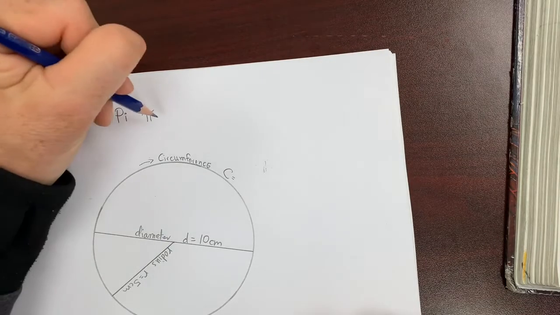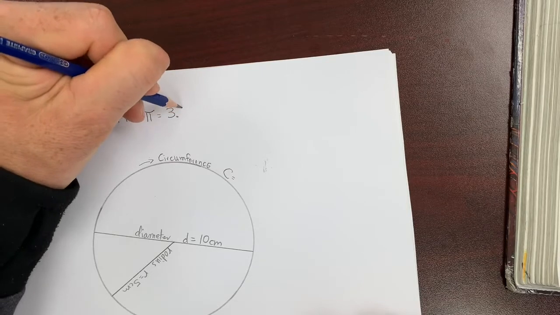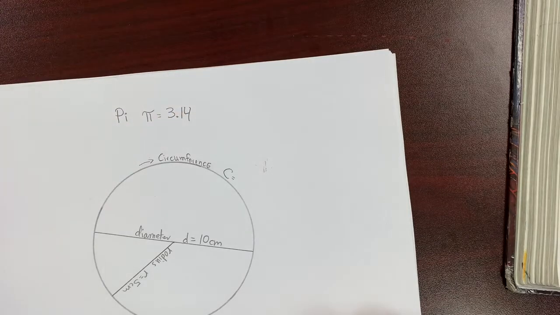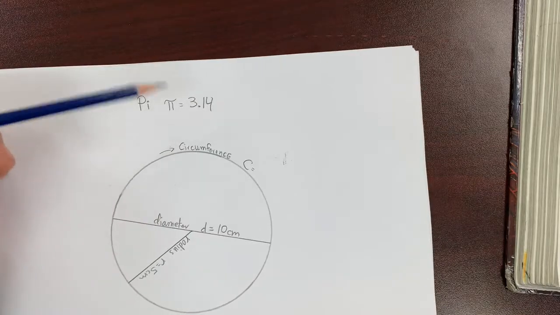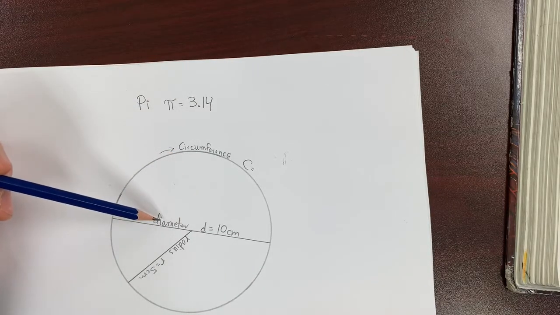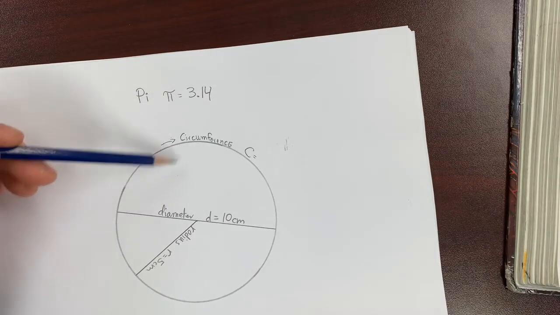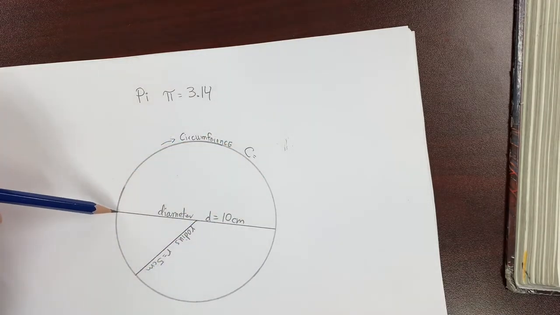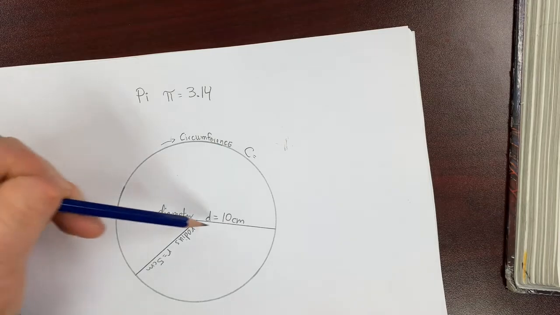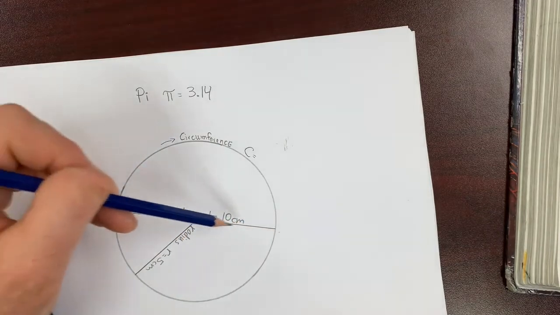So pi, in grade 7, we don't use the pi button on our calculators, we just use 3.14. The relationship is pi because, generally speaking, the circumference or the distance around any circle is approximately 3 times the diameter, or the distance across the center.